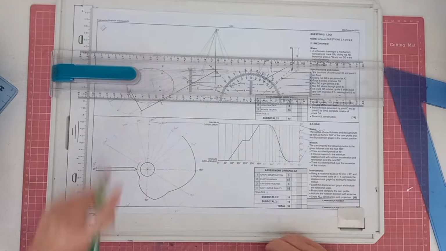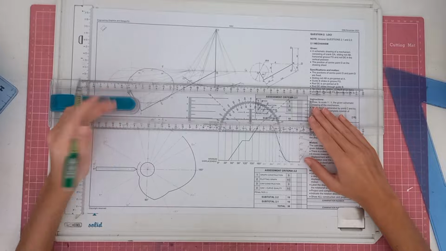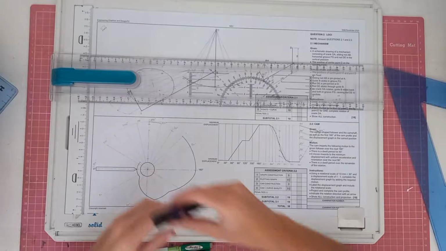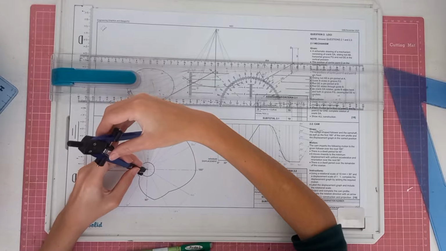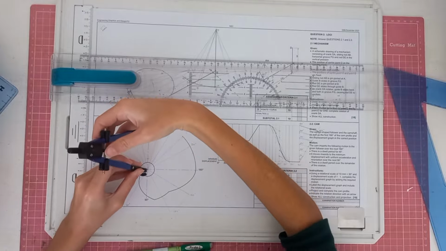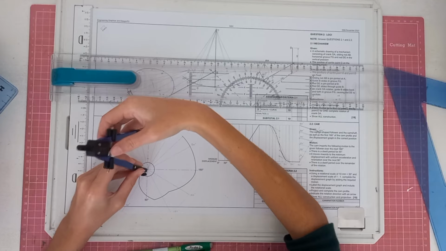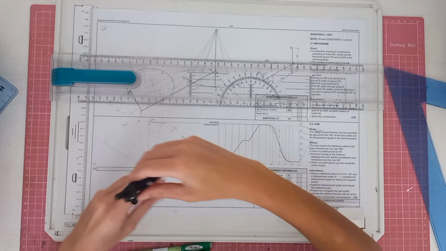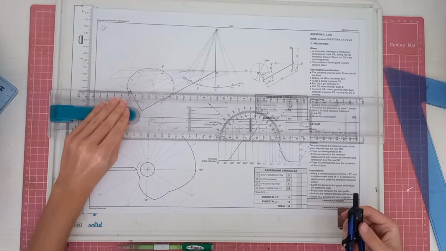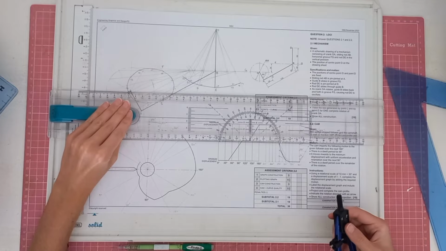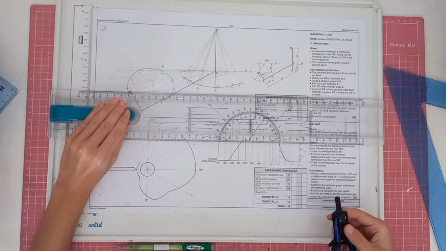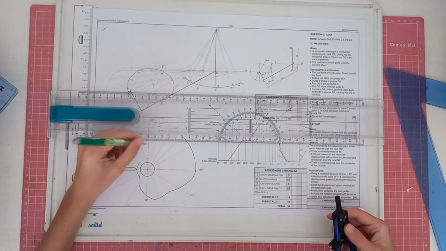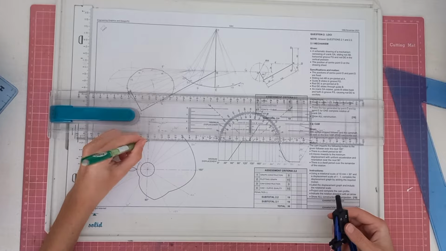Okay, from there we're going to bring the 255 points, which will be here. Okay, it will be at this point here. And then 270 will be right here in the center. So we've got 275. Bring that, so that will be right at this point here.